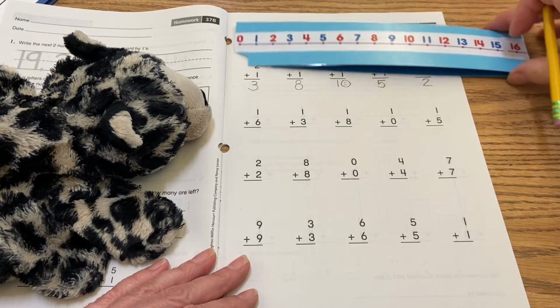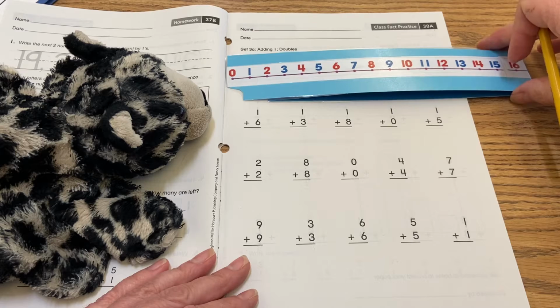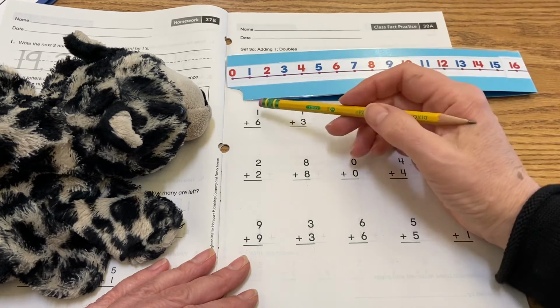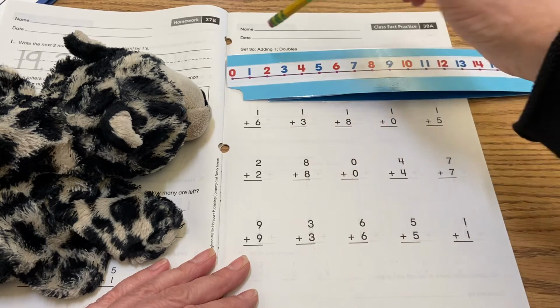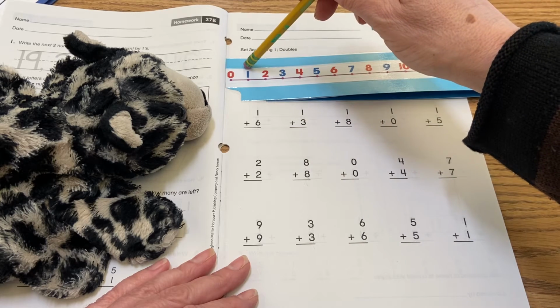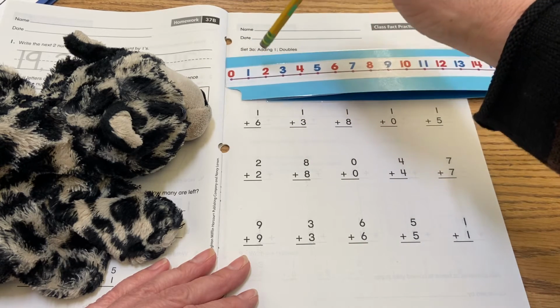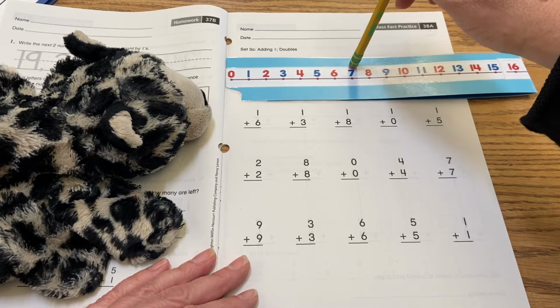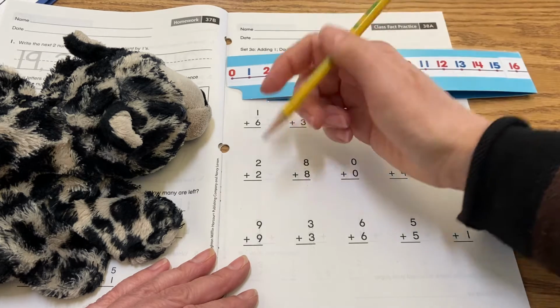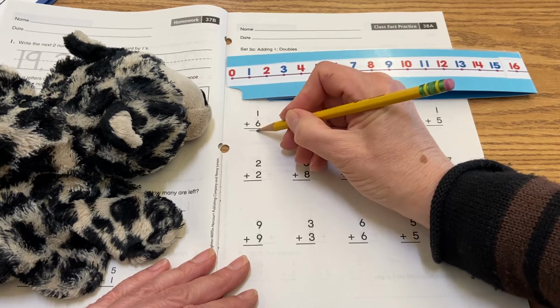Okay, the next row down, I'm going to move my number line so I can see what I'm doing. Now it's saying 1 plus 6. Okay, so if I start at the 1, I'm going to jump over 6 places. Okay, so 1, 2, 3, 4, 5, 6. And that puts me right at the 7. Okay, so I'm going to go ahead and write the 7 down here.